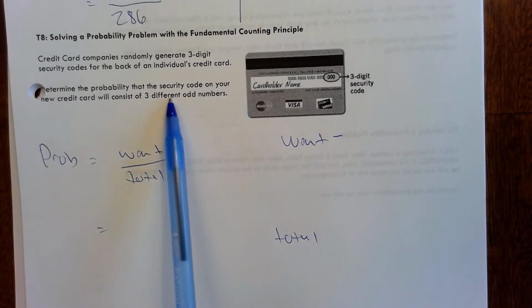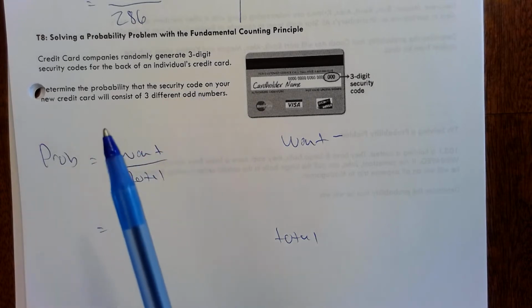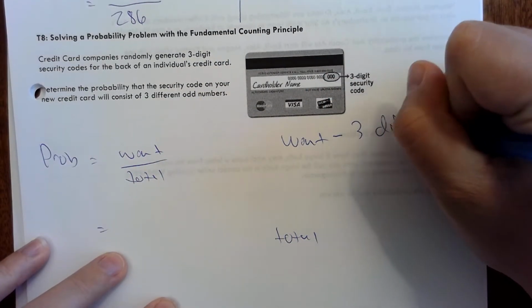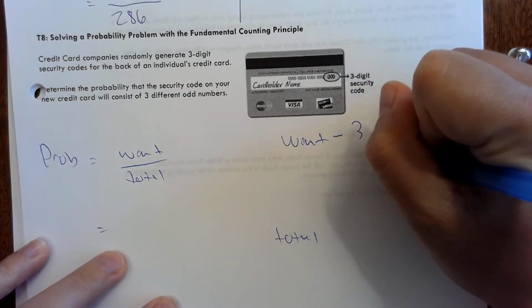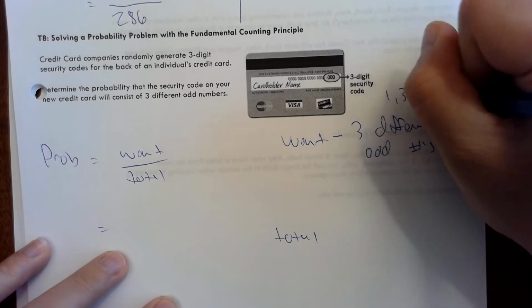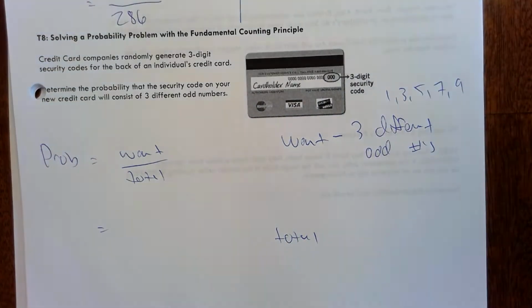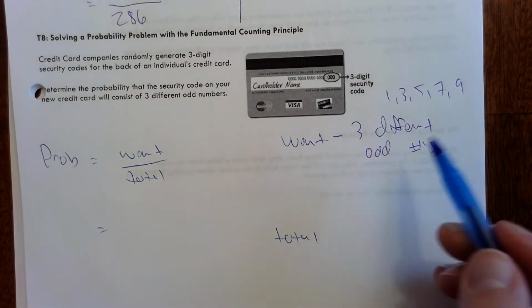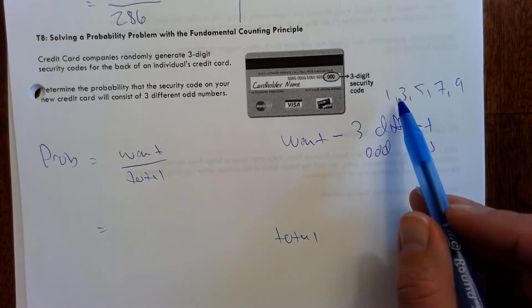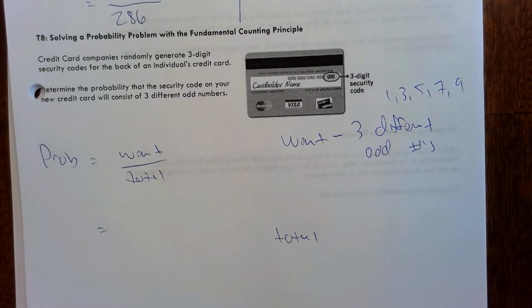So, how many odd numbers are there? So this is 3 different odd numbers. So there's 1, 3, 5, 7, 9. So there are 5 different digits that could be involved in this security code, and I want 3 of them.